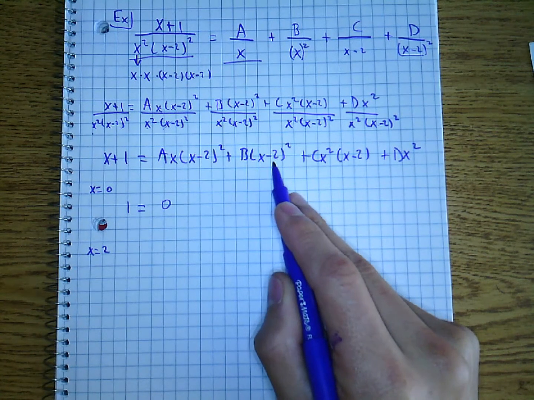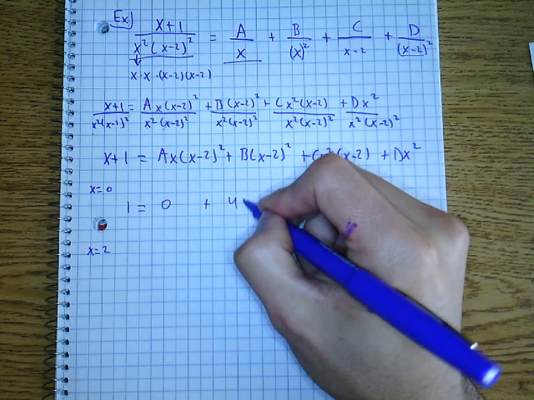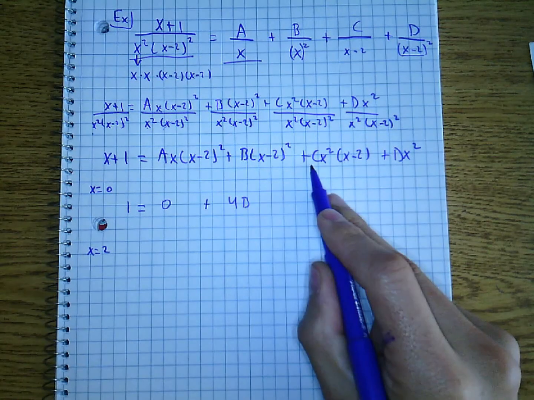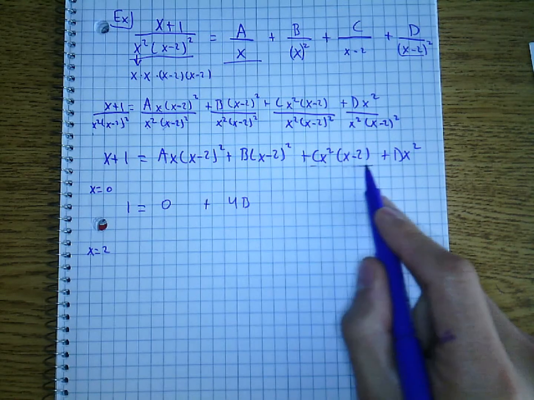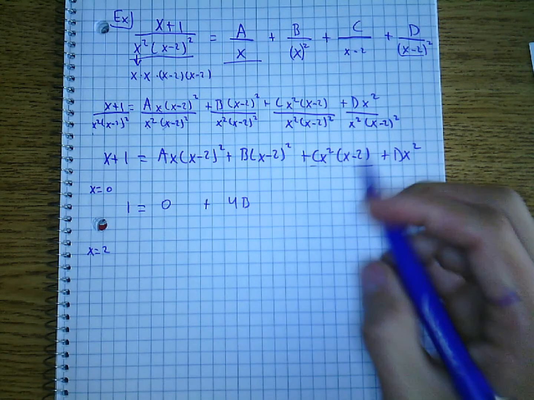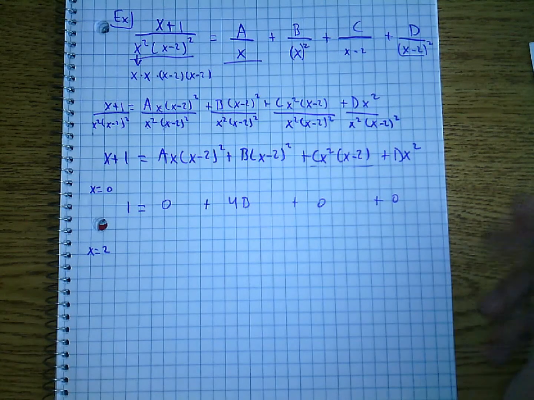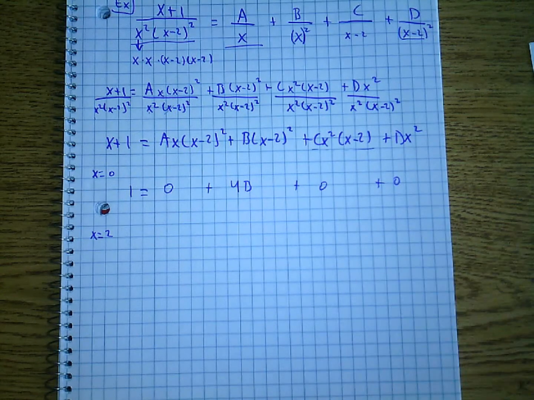What happens if I plug in 0 right here? You get a 0. And lastly, that one should be obvious. That gets you a 0, right? Okay, so look at that. It did exactly what we wanted it to do. It got rid of everything except for one thing, which in this case is 4b, which means that b is equal to 1/4. Are we okay with that?